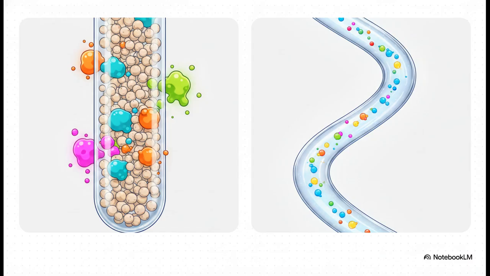Broadly speaking, we have two types of tracks: Packed columns are, well, exactly what they sound like, packed full of solid particles coated in the stationary phase. They are extremely rugged and can handle 10 to 50 times more sample volume. That makes them awesome for bulk industrial gas analysis. But for our tricky apple pesticides, no way. We need a capillary column.